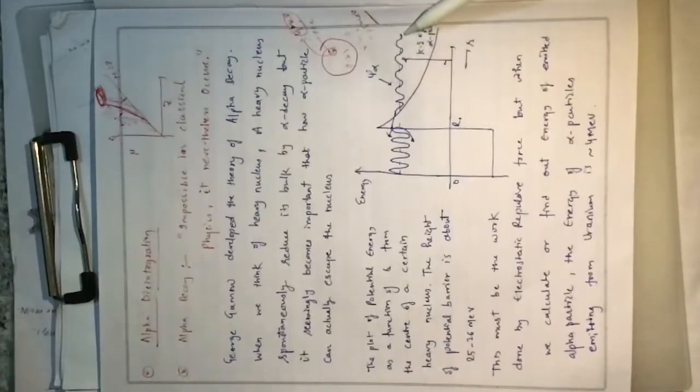We calculated this and found that there is a wave function outside the potential as well. So if there is a wave function, then there is a probability as well. However small, there is still a probability for the particle to come out. This probability is nearly 1 in 10 raised to power 38: when the particle hits the barrier 10 raised to power 38 times, only once will it succeed in coming out. So this is a very small probability, but still there is a probability for the alpha particle to come out.